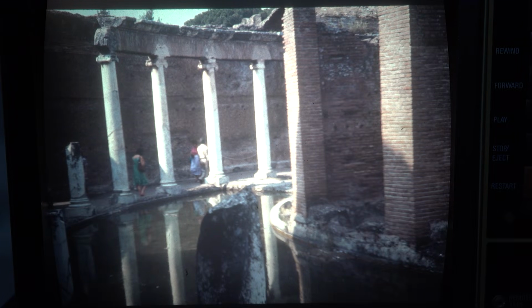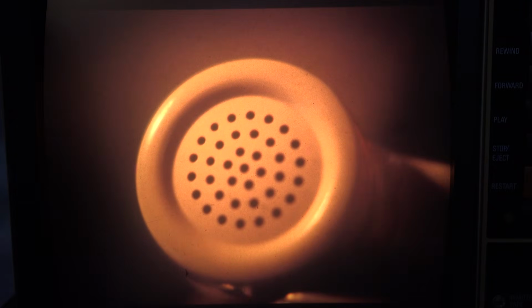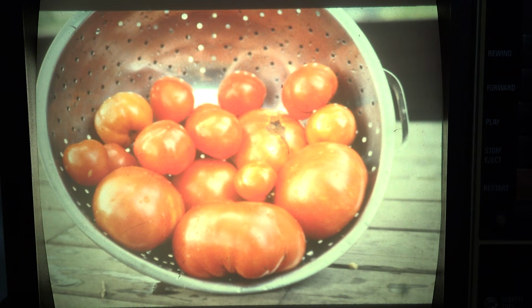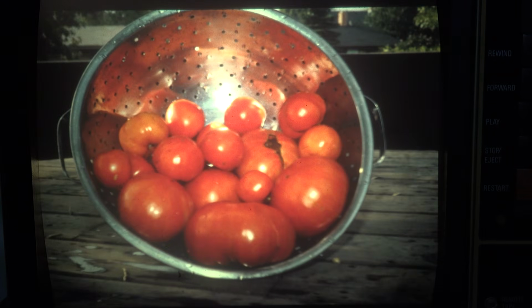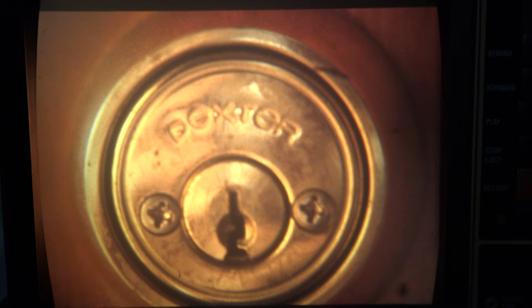Okay, so advance. There's some garlic on a roof. I'm not sure, but we'll see. This is a Seiko clock. Don't know where this is. Maybe it's in Rome. That's someone's foot under a door. Don't know whose foot. A telephone receiver handle. Some tomatoes in a basket. Tomatoes again in a basket. Actually a strainer. A Dexter deadbolt.